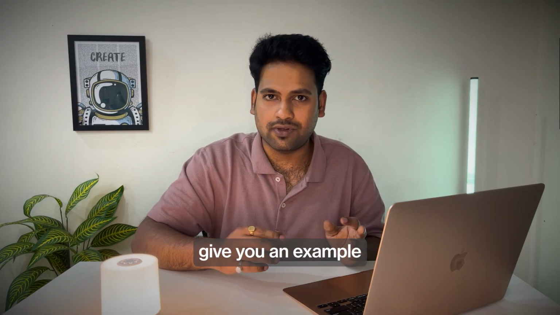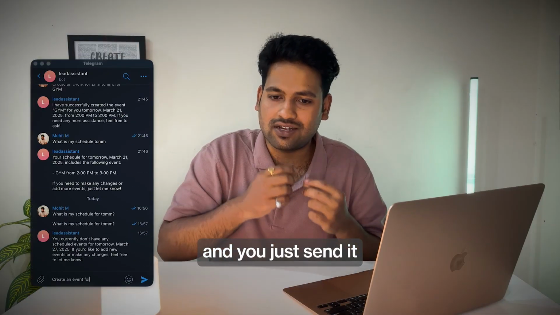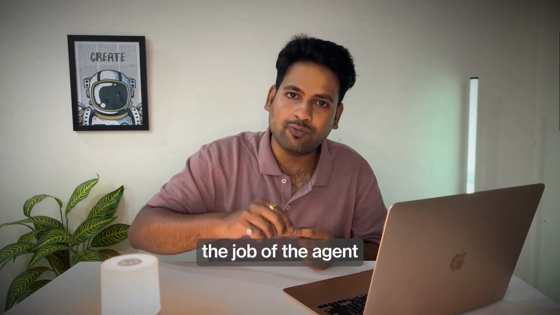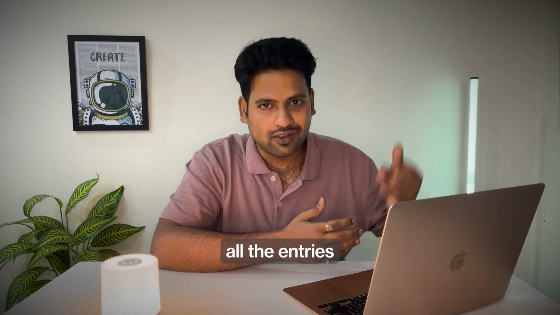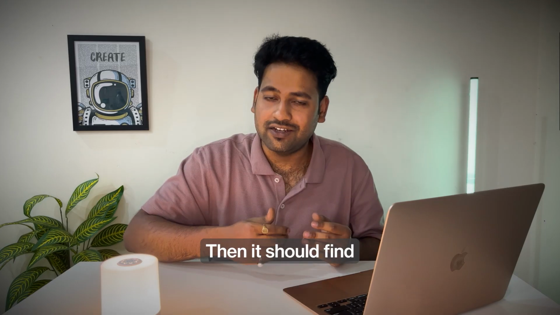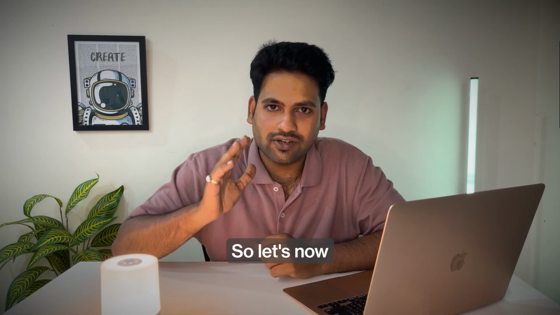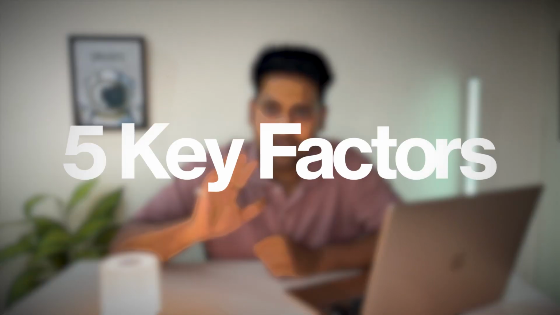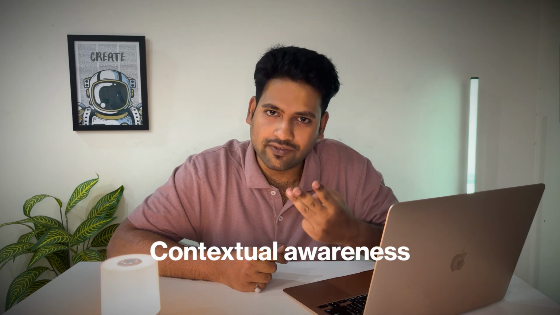To give you an example, if you want to update an entry in your calendar and you just send it a message, then it is the job of the AI agent to understand that it should first read all the entries in the calendar, then find the relevant entry that you're talking about, and then call the tool for making the updates. So let's now compare them across 5 key factors: differences in interaction, memory, contextual awareness, autonomy of execution.